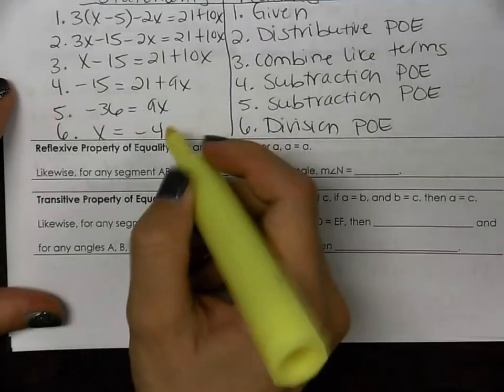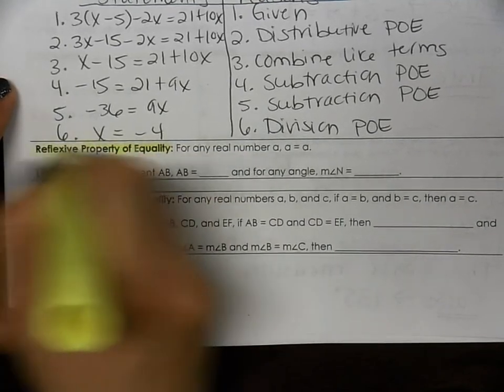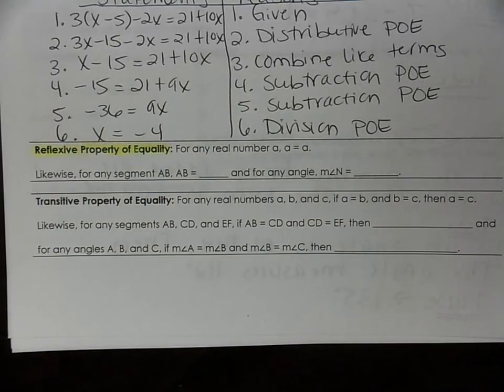All right, so the first is reflexive. Reflexive, we see more in unit 4 than we do in unit 3. We see it a ton in unit 4. And all this states is that something should equal itself, which I know sounds really silly. It's like saying 3 equals 3, and you're probably like, well, duh. But as we get to triangles and like side lengths and things like that, we'll want to remember this property.